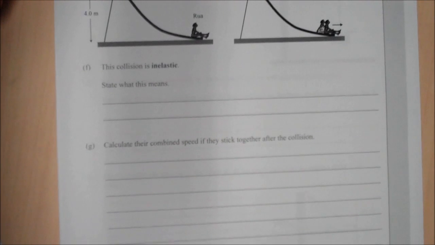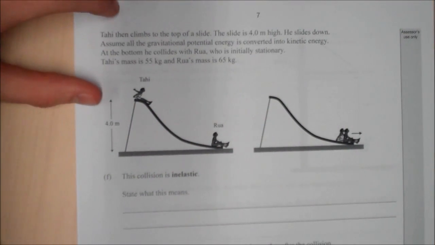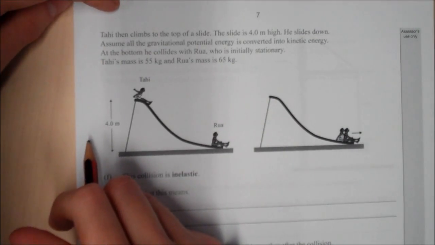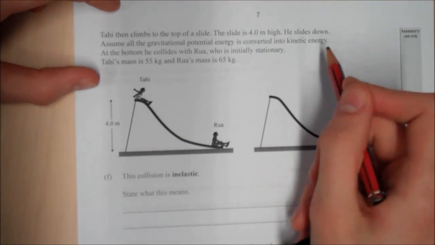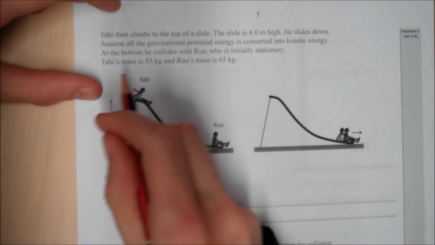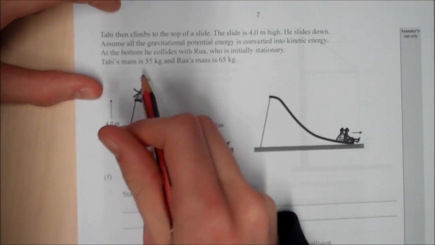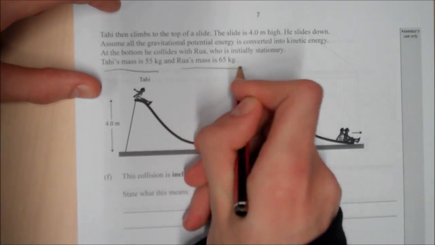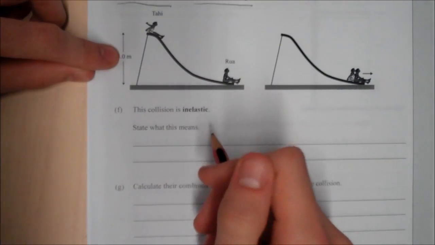Okay, Tahi then climbs to the top of the slide. The slide is 4 meters high. He slides down. Assume all the gravitational potential energy is converted into kinetic energy. Okay, so there's no energy turned into heat or sound. At the bottom, he collides with Rua, who is initially stationary. Tahi's mass is 55 kilograms, and Rua's mass is 65 kilograms. And the collision is inelastic.